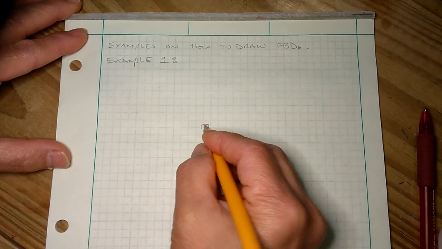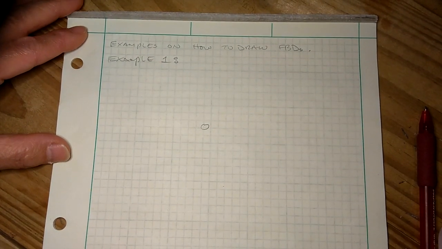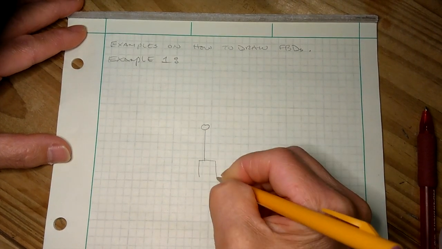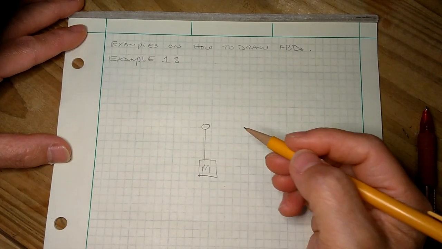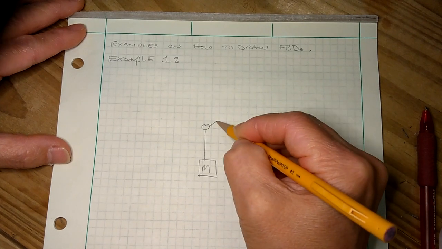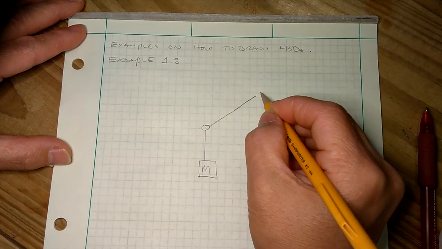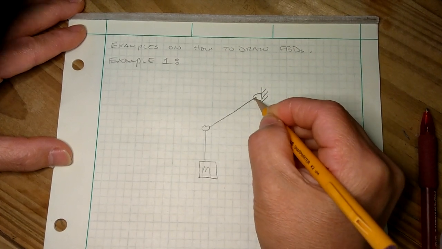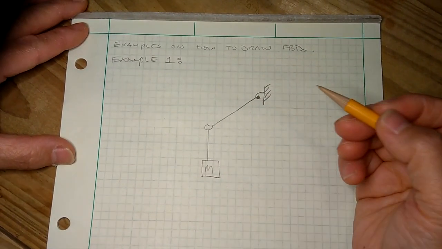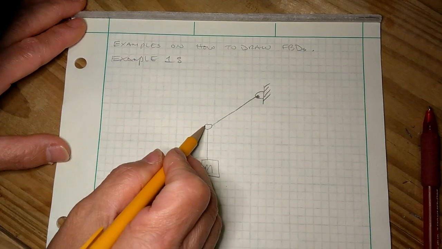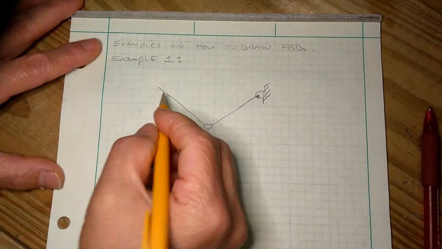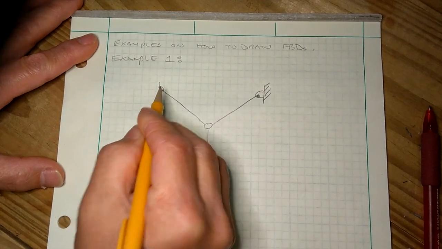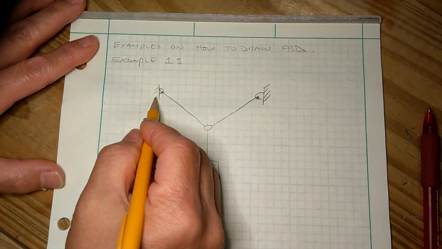Suppose you have a ring holding some mass, which we'll call mass M, and it's being held up by a cable using another fixture attached to a wall, and there's another cable on another wall, with a fixture that the cable is attached to.